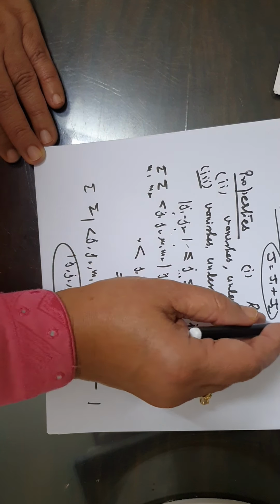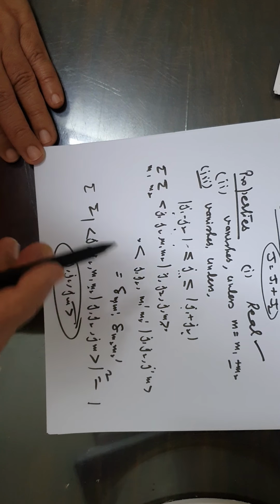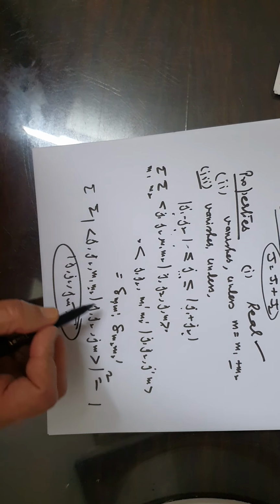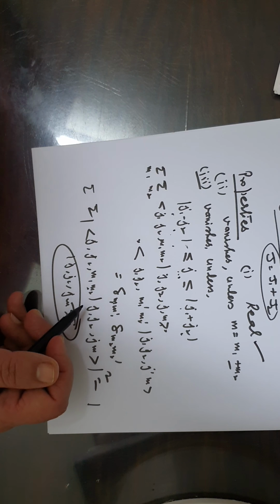Now we have defined the CG coefficients. Our next task will be to calculate these CG coefficients for different values of J.